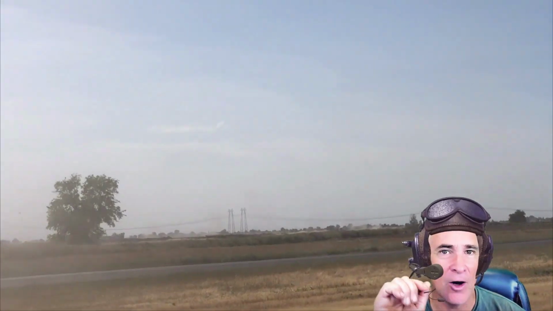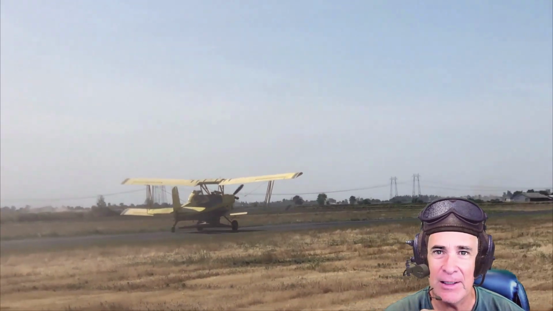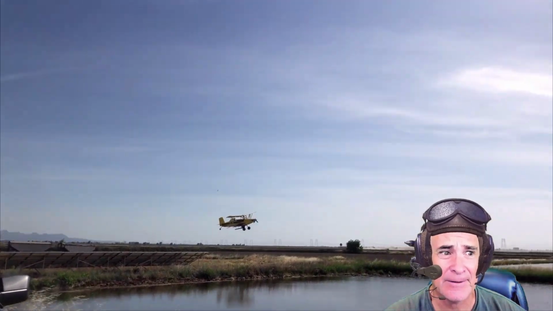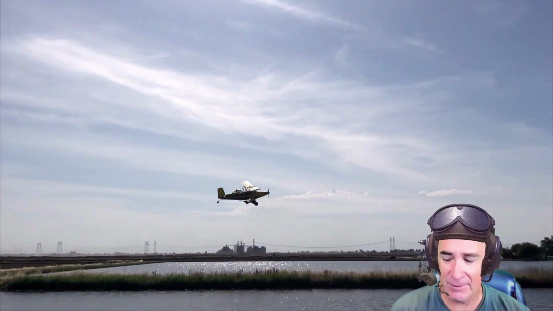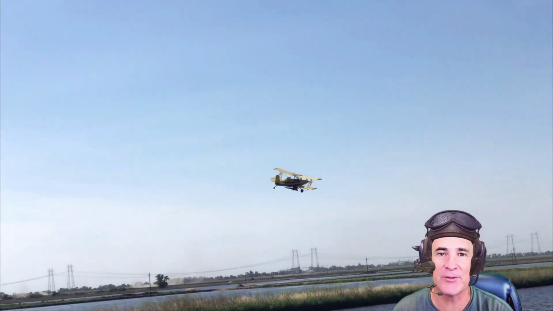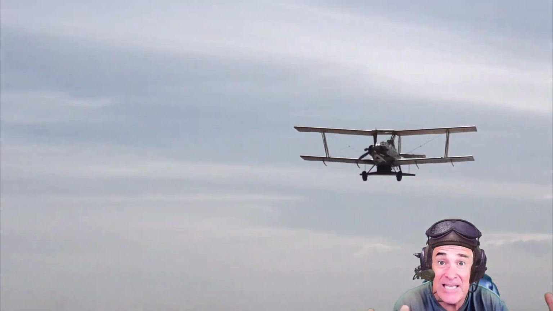Well, the plane is all loaded, it's ready to go. It's swinging down the runway. So far, it looks pretty good. And away. Making a slight right-hand turn to line up the first pass, and we'll see how. Rodney's taking off.